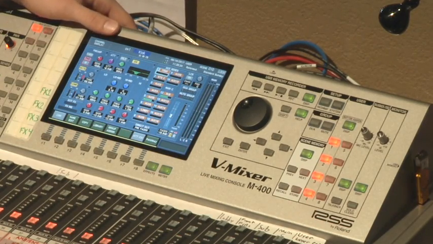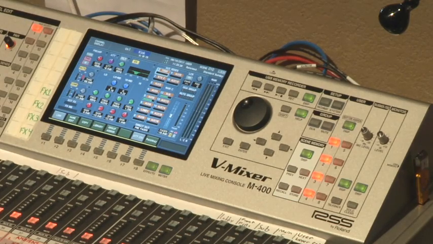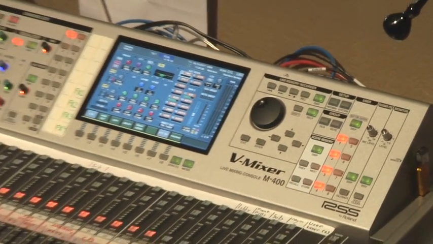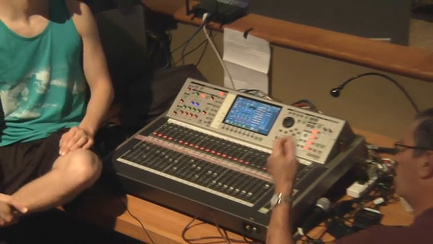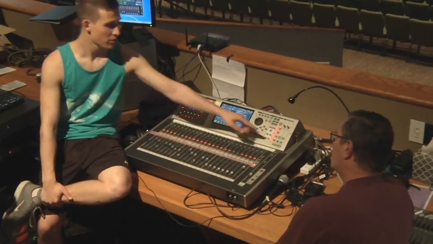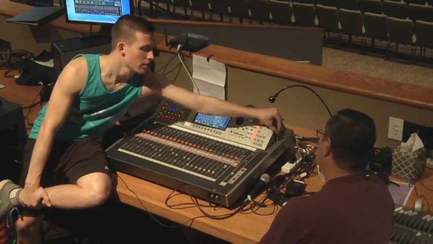So if we were to go on stage, you would see one of those M48 mixers, and they would have lights. All the dials would be turned down, and all the inputs would be set correctly. So it turns the dial down automatically on the M48? Based on the saved settings here.